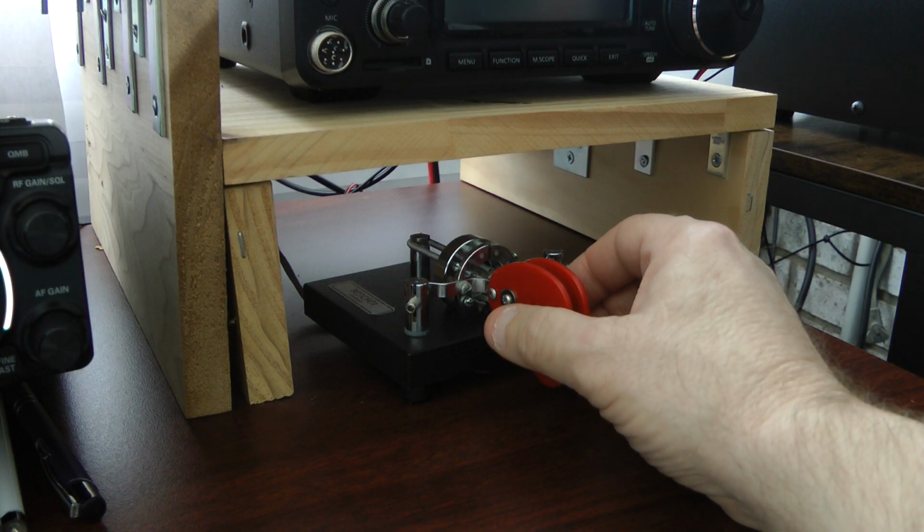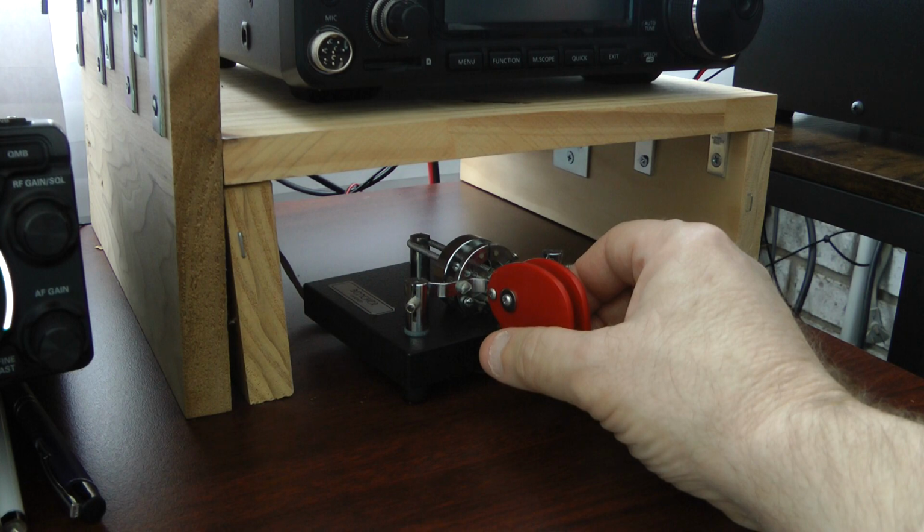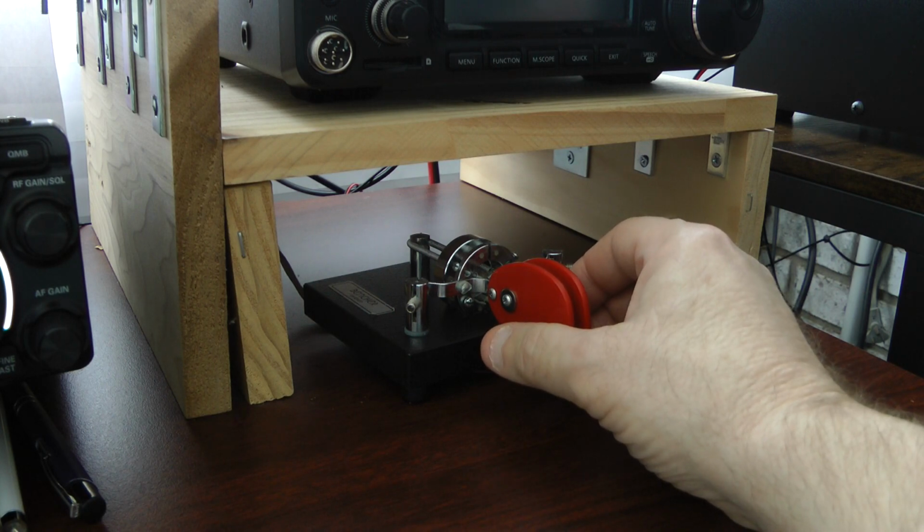And 9 is 4 dashes and 1 dit. Nine. Let's go over that again.